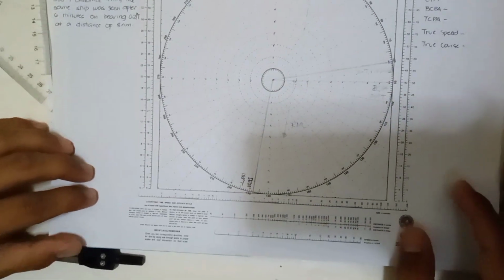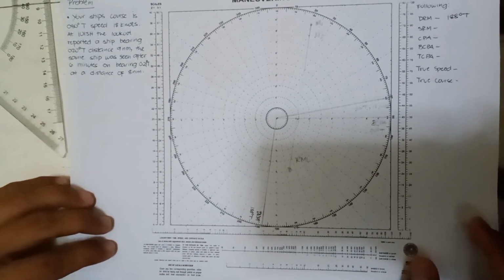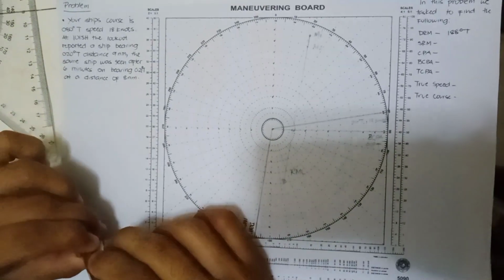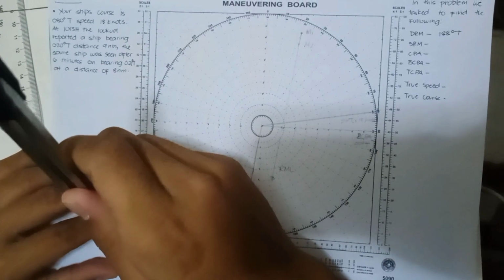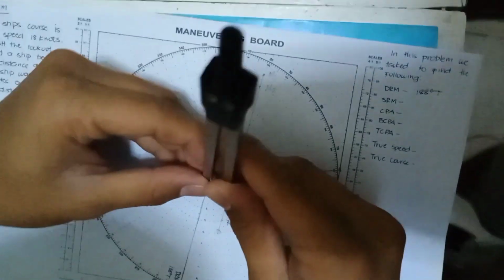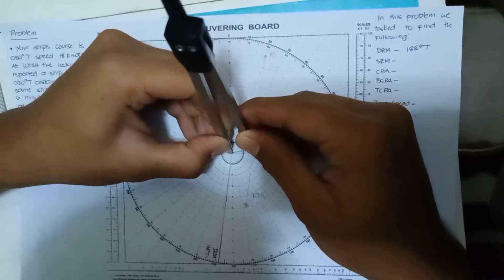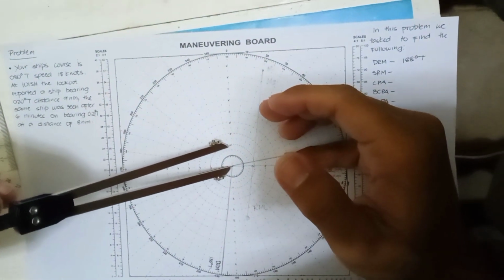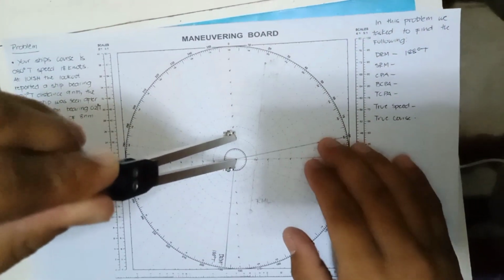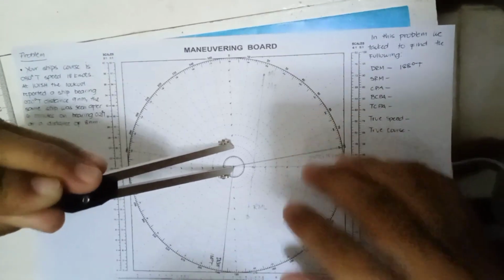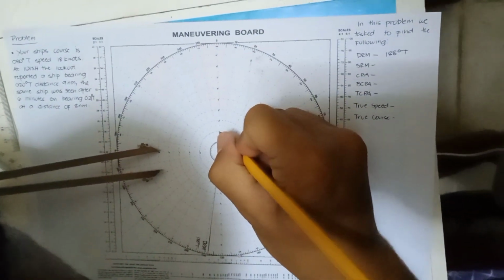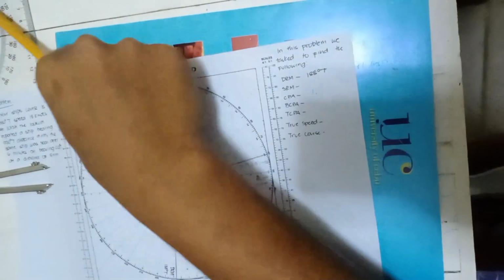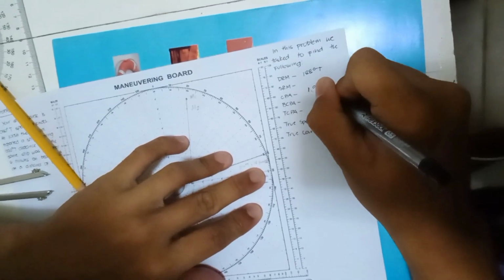So the next step, in order to determine the distance of our CPA, we need to use a compass divider, and by using the 1:1 scale, we can determine that our distance is, so here, center to the CPA, and so our CPA is 1.9 nautical miles. So our CPA is 1.9 nm.